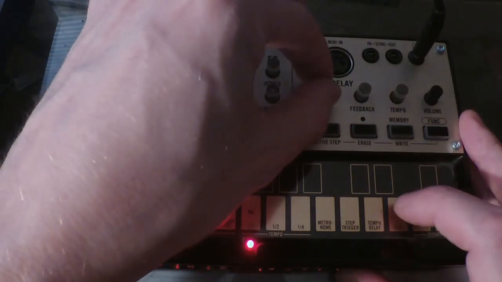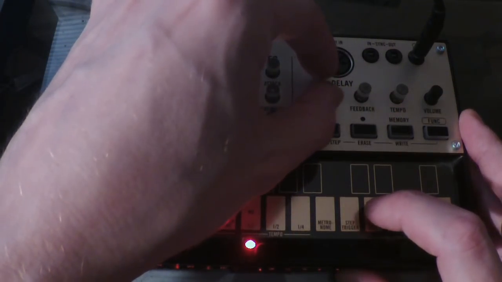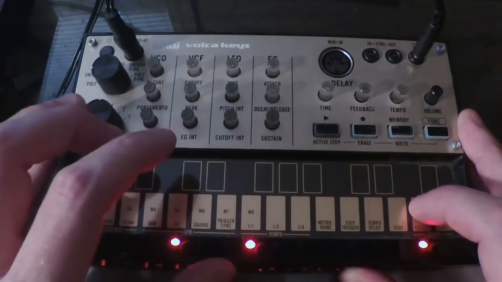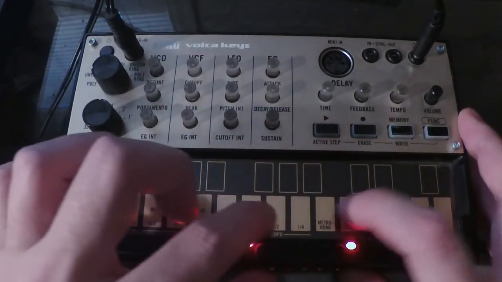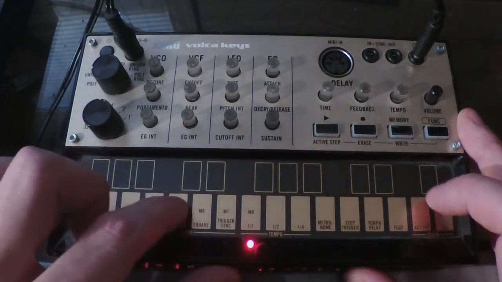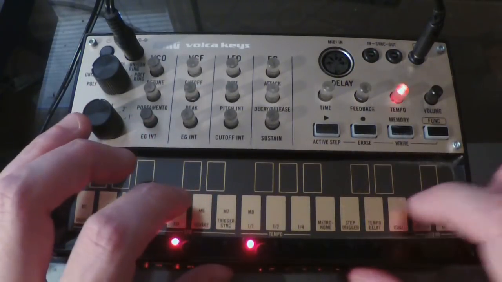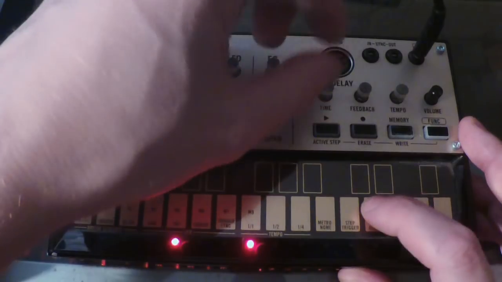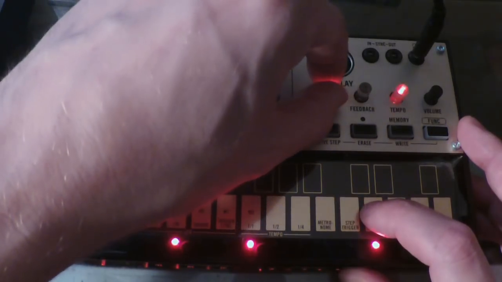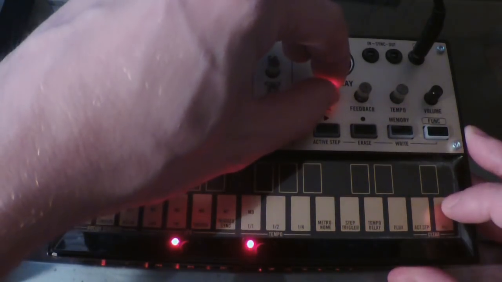Then we can change the time here. Let's make it really short. I can turn the feedback up a lot. If you turn this while you're playing it, you're actually going to hear a little pitch shift there, just like a real delay unit.